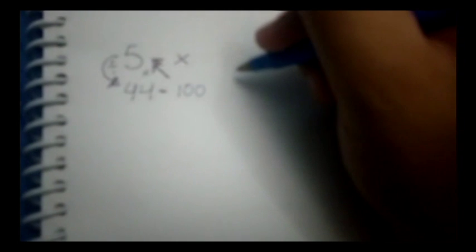Let's just wait for the camera to focus. So 44 goes right here. That will be the 100%. So you have to do the same as the other one: multiply it by this, then you divide it. And that will give us 11.36%.